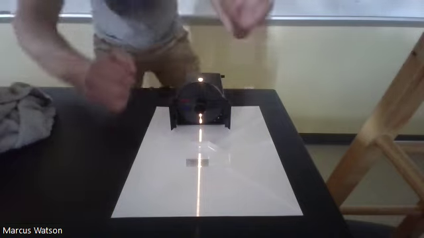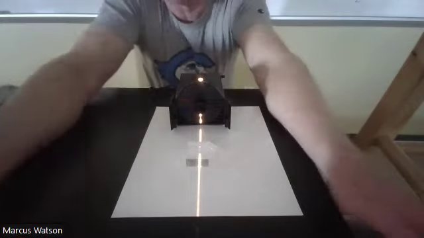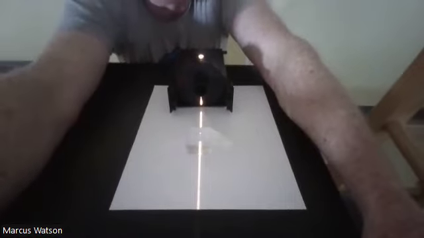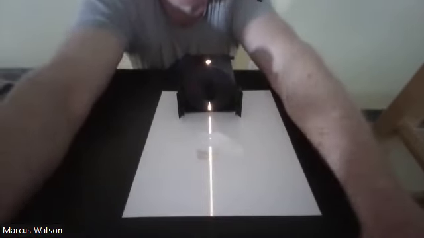Good, that looks good. Okay, I'm pleased with this. Maybe what I'd like to even do is have it tilted a little bit more. So let's just pop that underneath here.